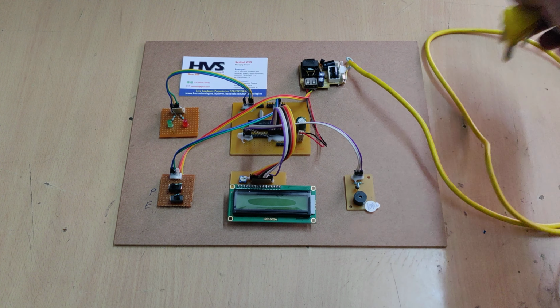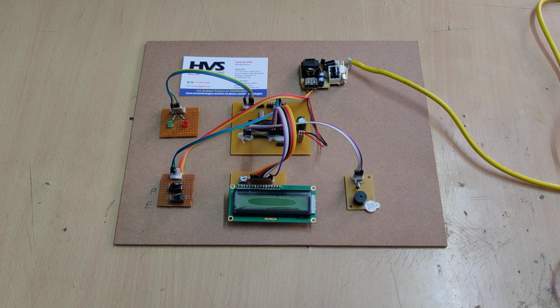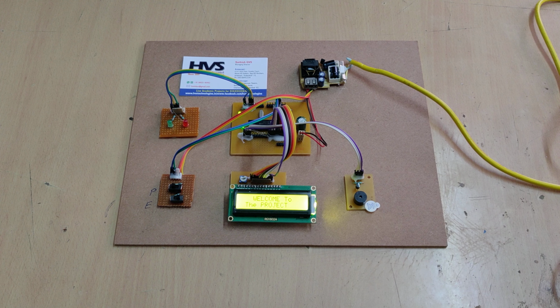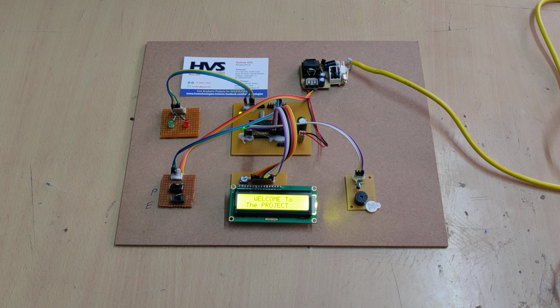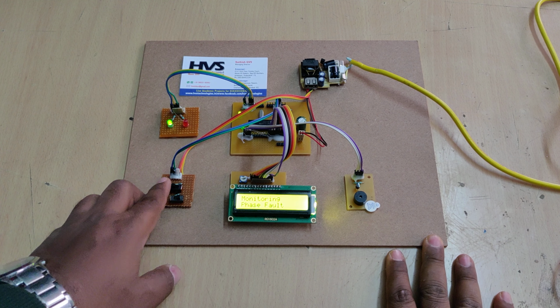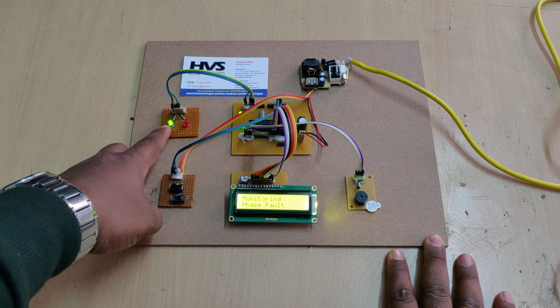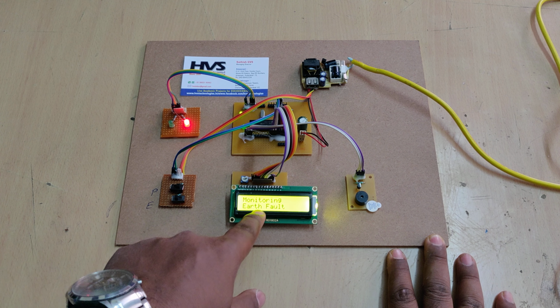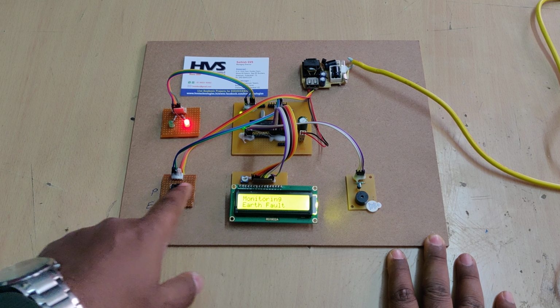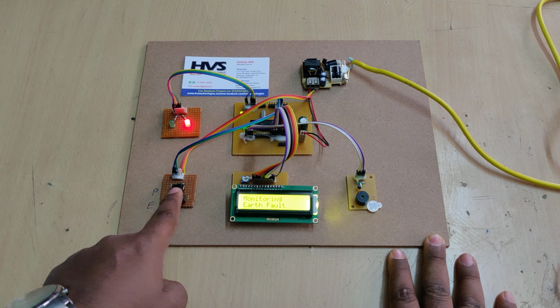Let us see the demonstration. Right, so the welcome message will be displayed on the LCD. Right, so when the phase fault occurred, the green LED shows the status that the phase fault occurred, and earth fault occurred. So earth fault: earth was not connected to the system, so the red LED will be on.